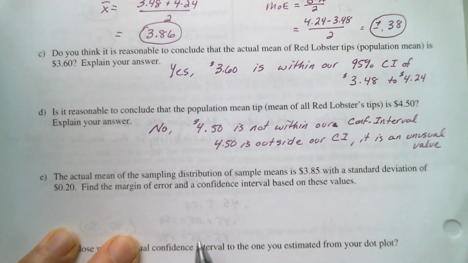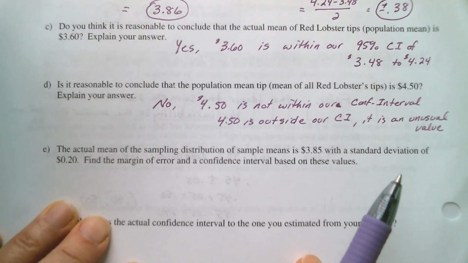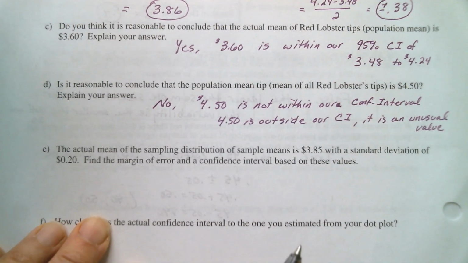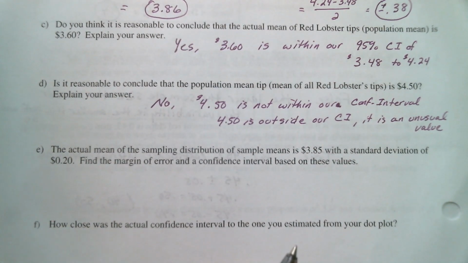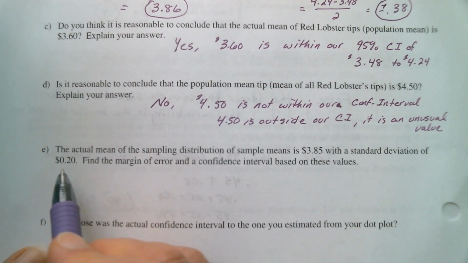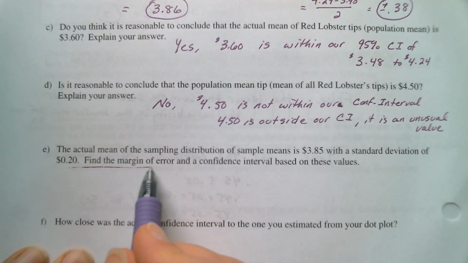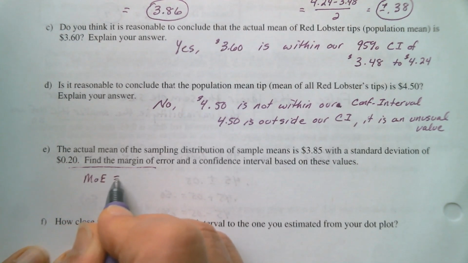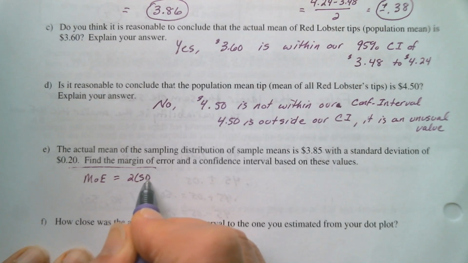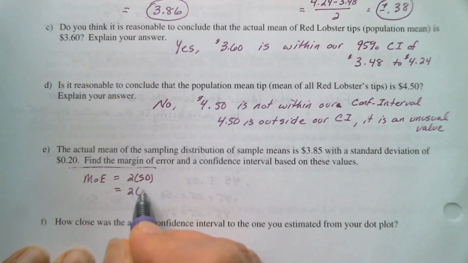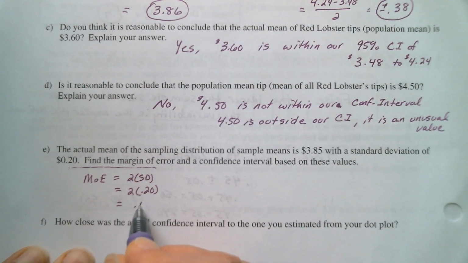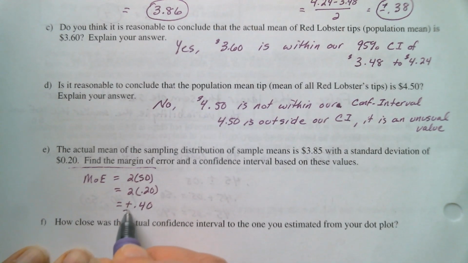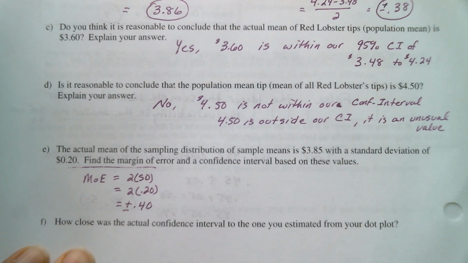The actual mean of the sampling distribution of sample means is $3.85 with a standard deviation of 20 cents. Find the margin of error. Okay, well, the margin of error is easy. The margin of error is just going to be twice the standard deviation. So 2 times 0.20 is 0.40. So our margin of error is plus or minus 0.40.